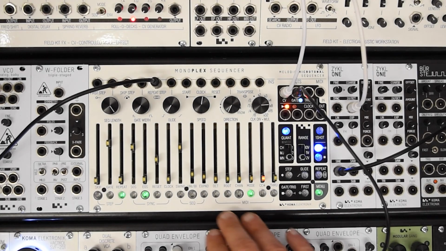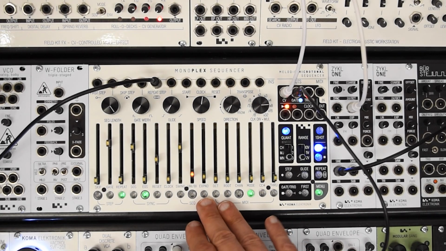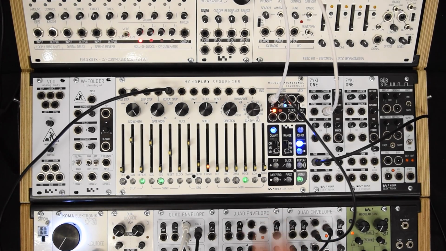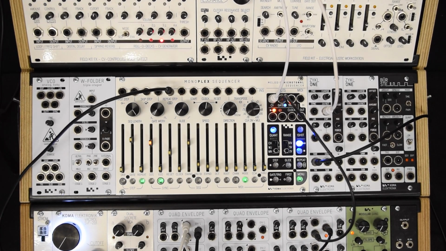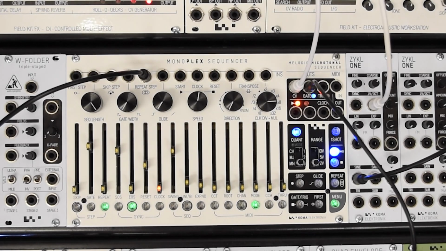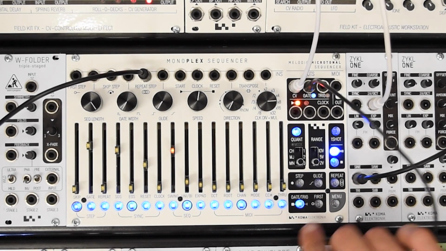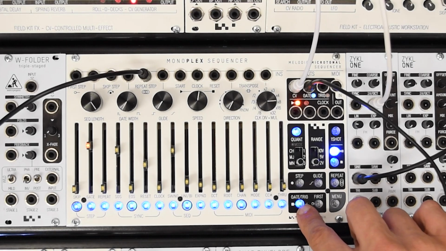We have an expansion, and the MIDI settings are found here. There's a last hidden menu. When you go to the gate and press twice, you will find the trigger menu.